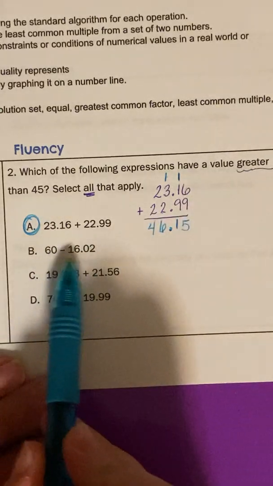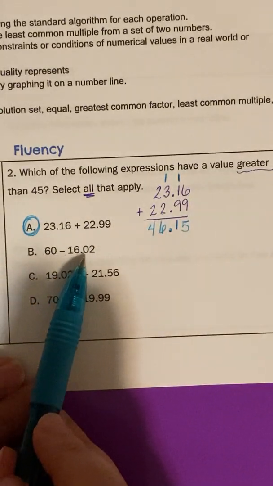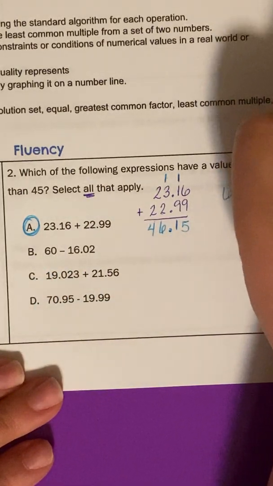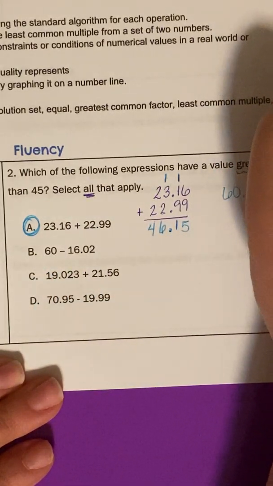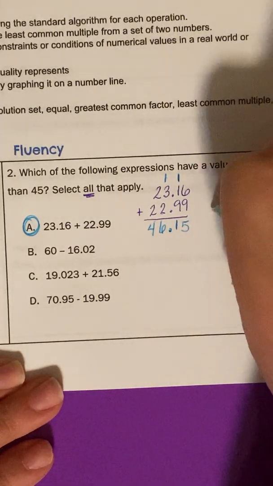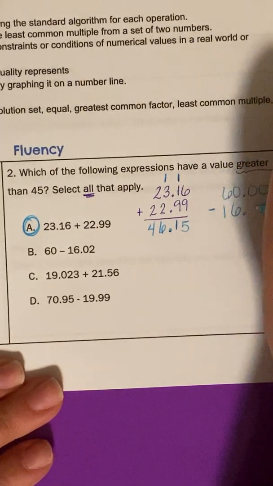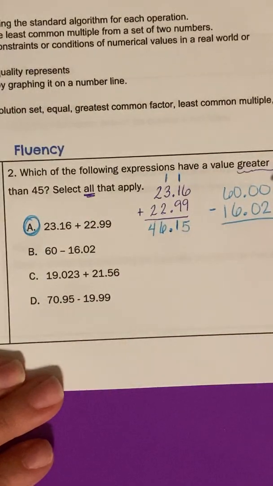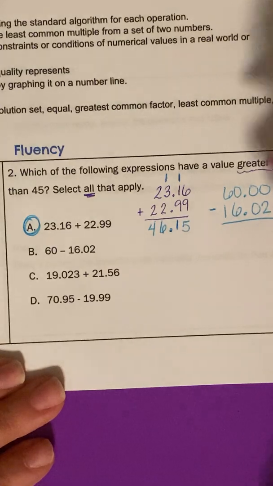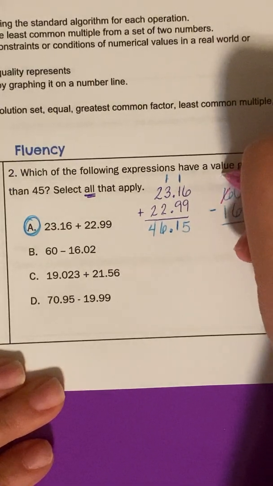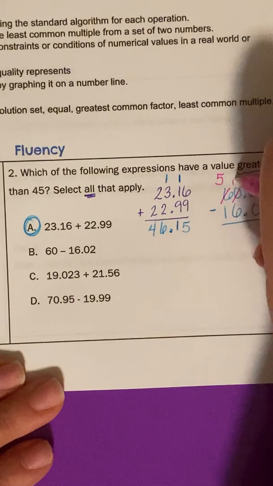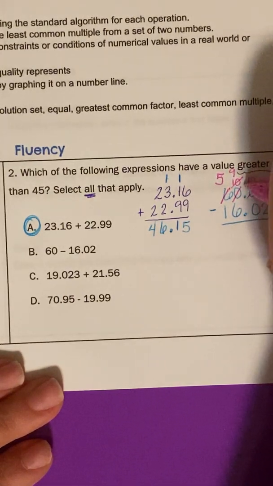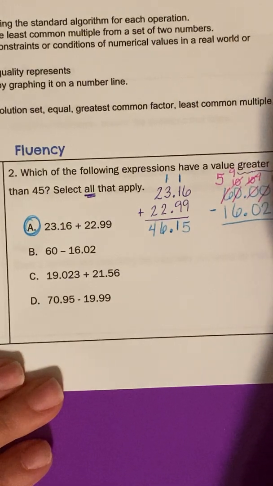Alrighty, let's do 60 minus 16 and 2 hundredths. So we need to line up our decimal points. 60.00, or 60 and 0, minus 16 and 2 hundredths. Line up your decimal, remember? Alrighty, 0 minus 2 you cannot do. So we need to borrow all the way over here. This 6 becomes a 5 to make this a 10. Now we can borrow from this 10 to make it a 9 to make this a 10. Now we can borrow from that 10 to make it a 9 to make this a 10.